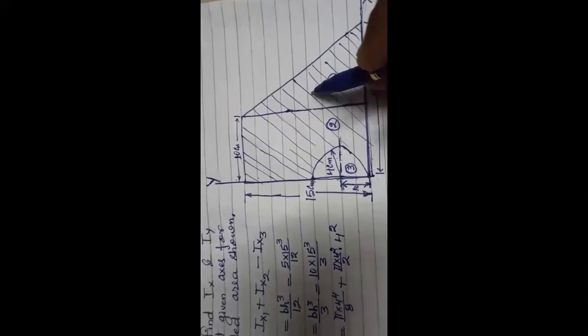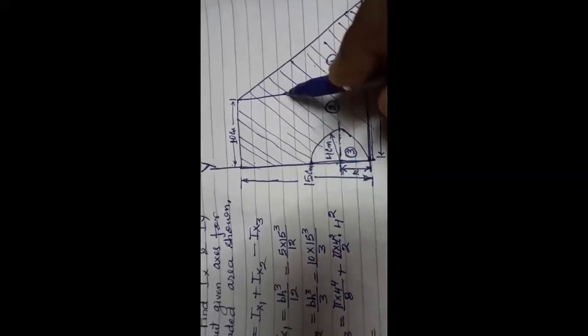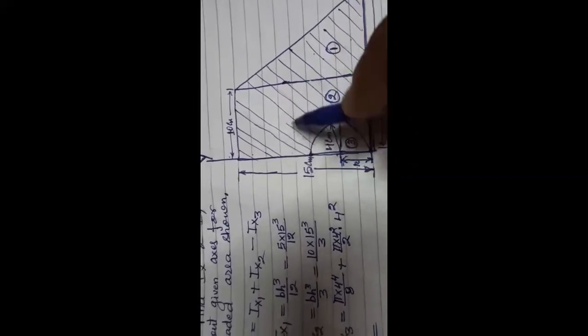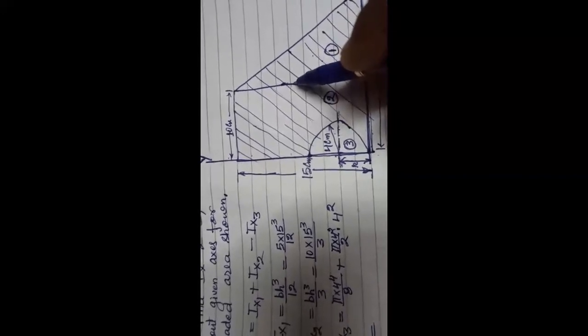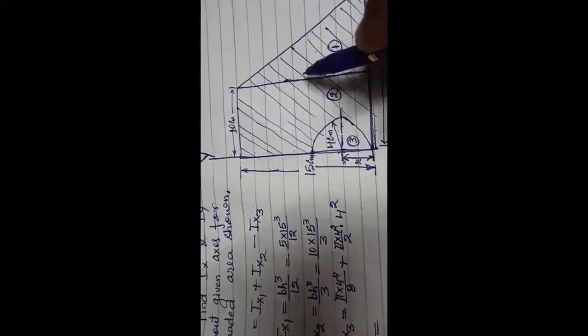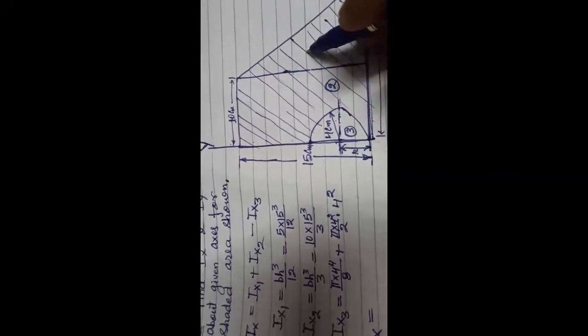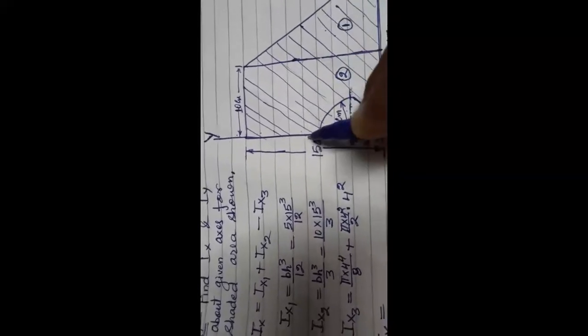In this case, we cannot transfer the moment of inertia from this line to this line directly, because in the parallel axis theorem there should be a moment of inertia about the centroidal axis also. So we have to find out for this triangle about the vertical centroidal axis. Then from that centroidal axis we will transfer it to here.